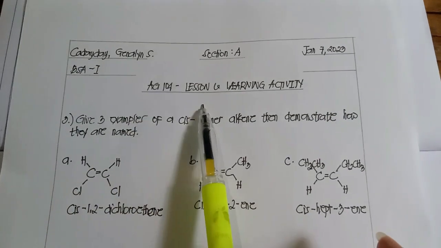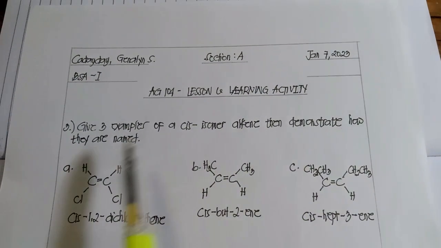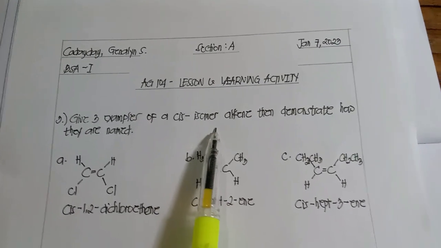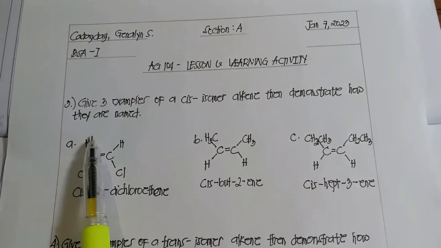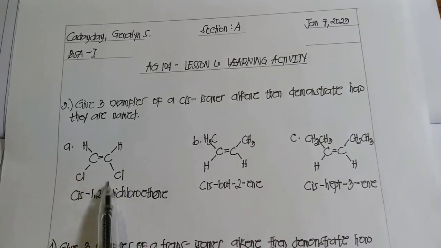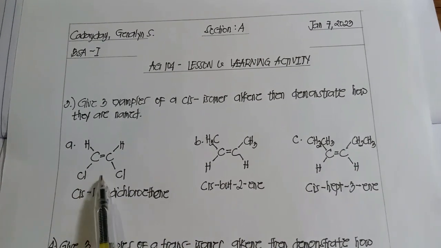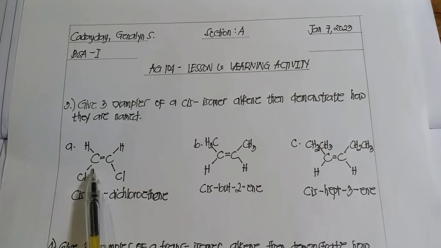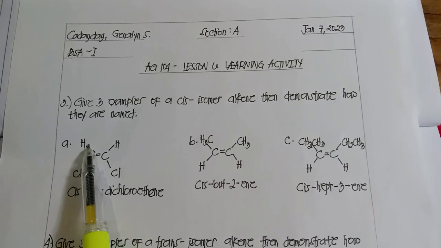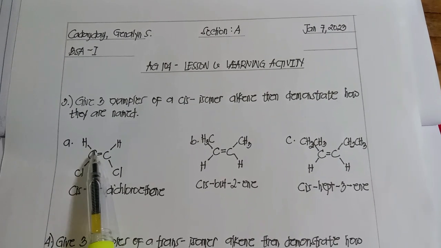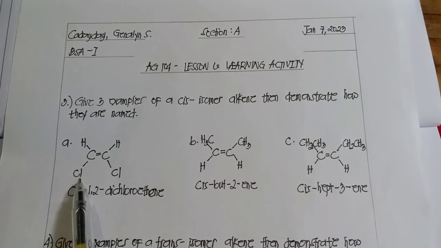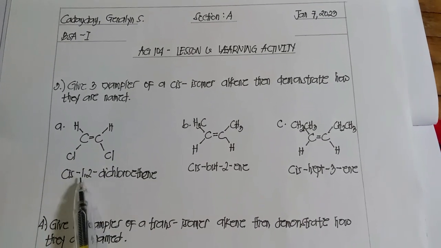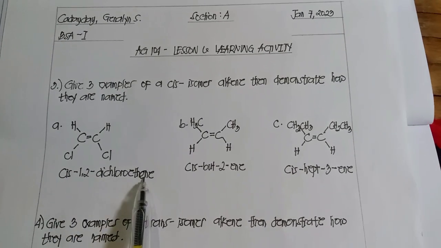AJ 104, Lesson 6 Learning Activity. Number 3. Give examples of a cis isomer alkene, then demonstrate how they are named. So, these are my 3 examples of a cis isomer alkene. Letter A. So, this carbon double bonded to carbon, and we have the attachment of two hydrogens and two chlorines. So, this is named as cis-1,2-dichloroethene.